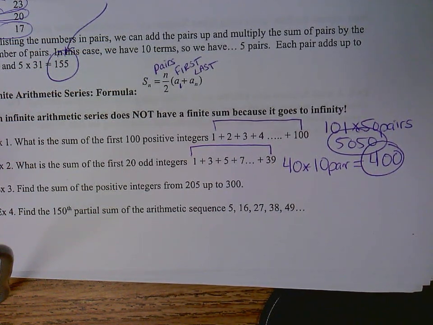Right. Or you don't subtract both of the ends, basically. So I want you to think about the shortcut: if you're going to subtract the distance between them, you need to add 1 back on to count all of the actual terms. So in number 3, how many numbers are there if you're doing positive integers from 205 to 300? 96. And I feel like the common response is 95. But it's 96, not 95.